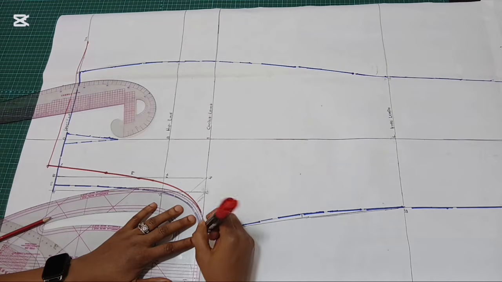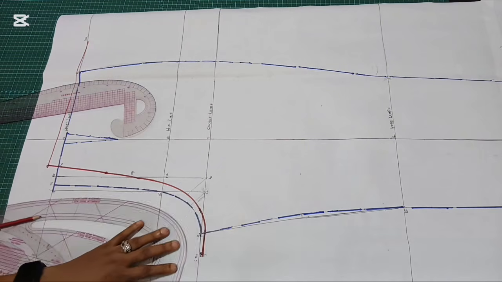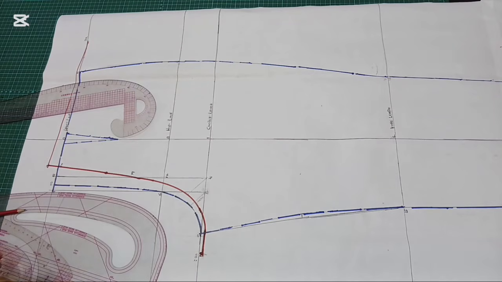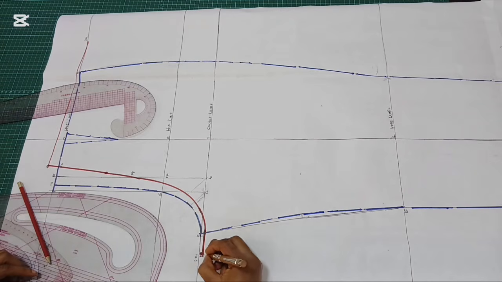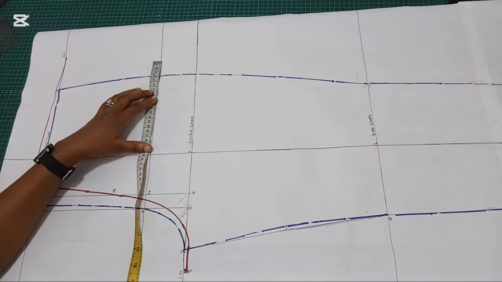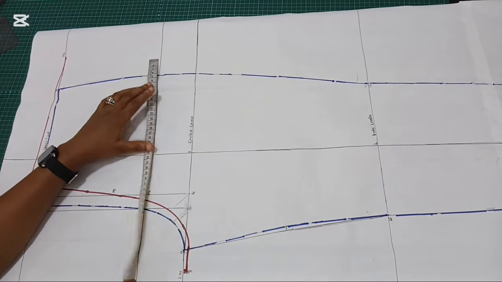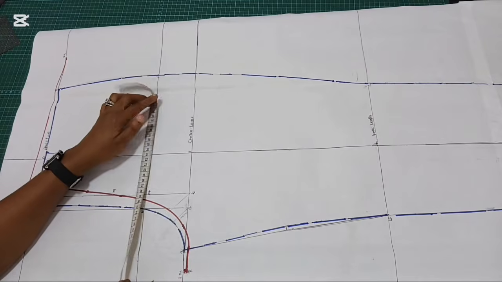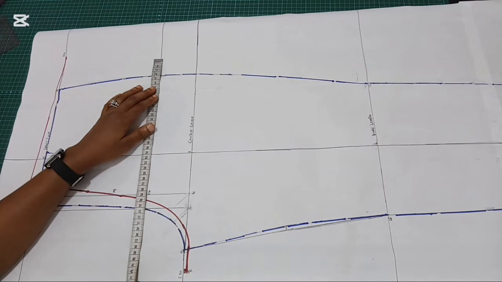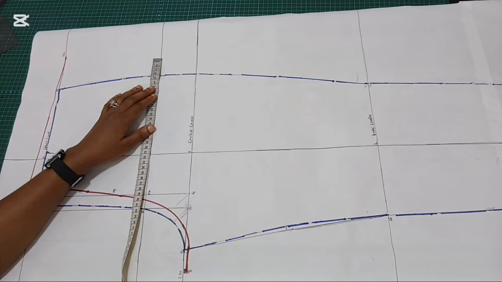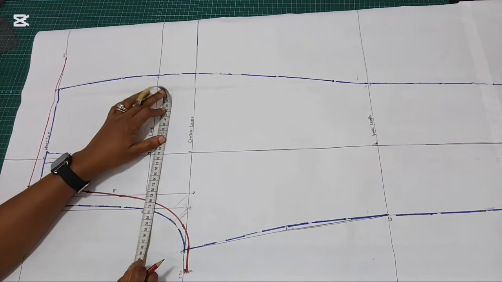Connect to 24. The next number I'll be getting is number 25. Number 25 is the quarter hip measurement for the back pattern, the back part of the trouser rather. So 26. 104 divided by 4 will give me 26.